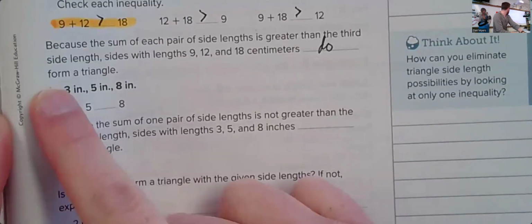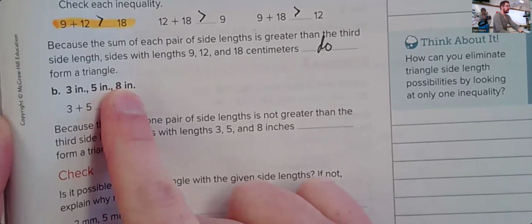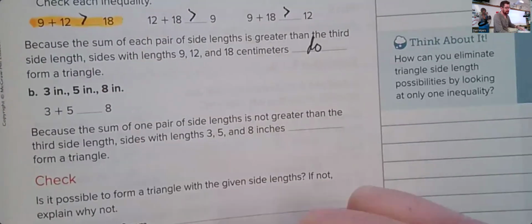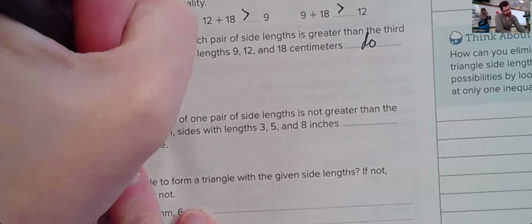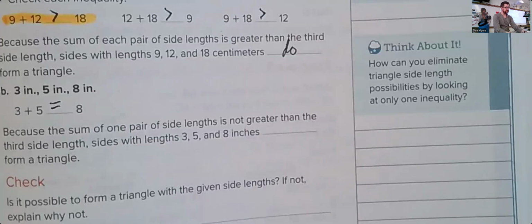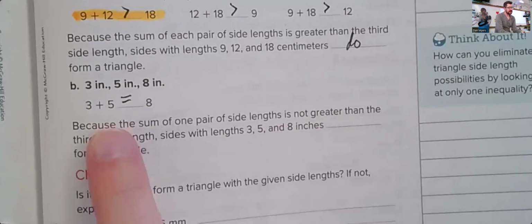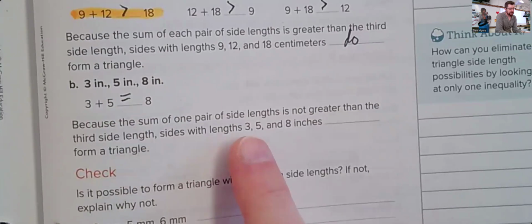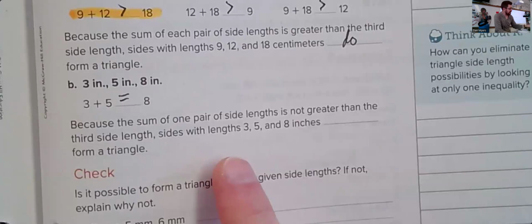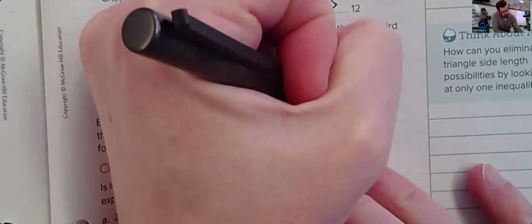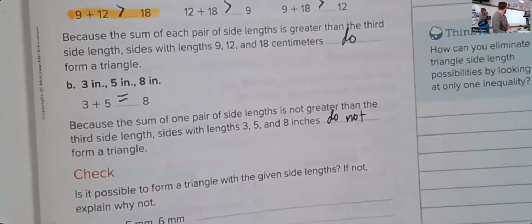We only need to check the two shorter ones to make sure they add up to more than the longer one. What's 3 plus 5? 8. So is that greater than, less than, or equal to? Equal to. All right. So this basically fails our test because the sum of one pair of side lengths is not greater than the third side. It's actually equal to it with side lengths 5, 3, and 8 inches. So sides with 5, 3, and 8 inches do not form a triangle.